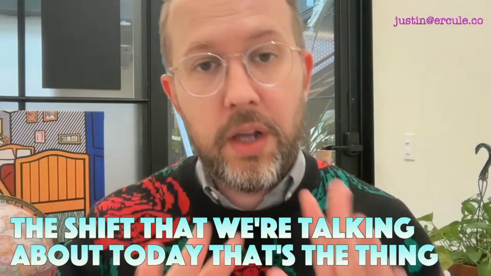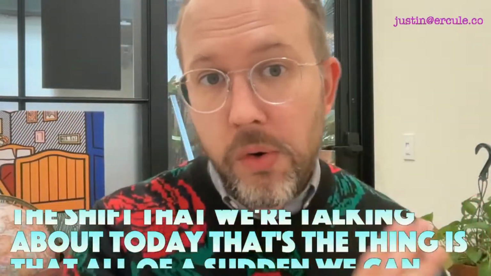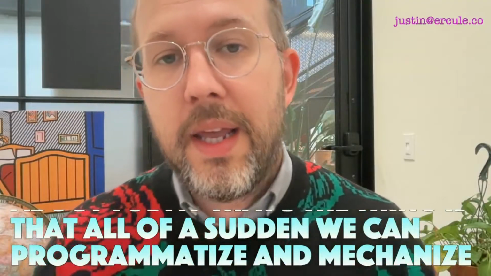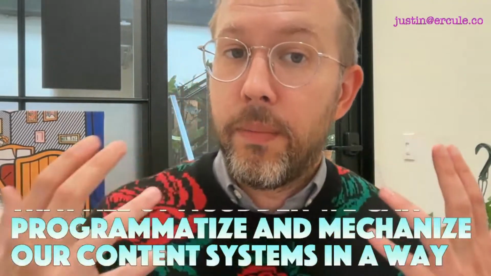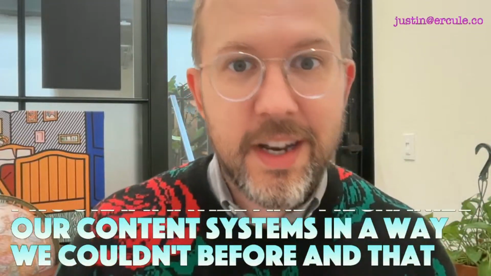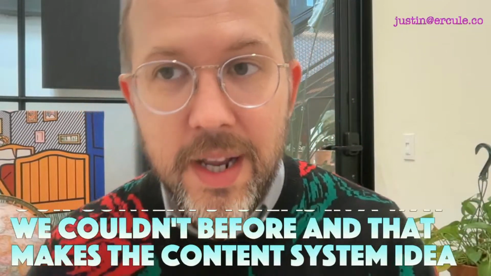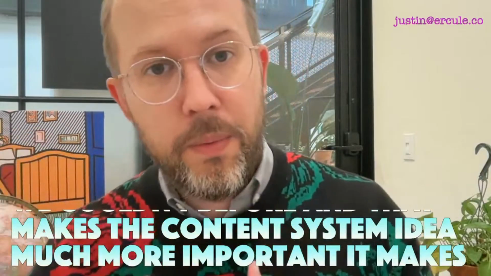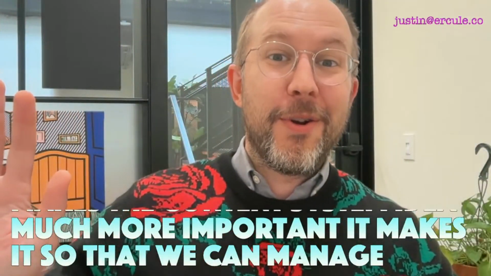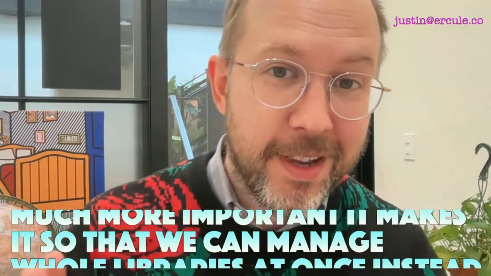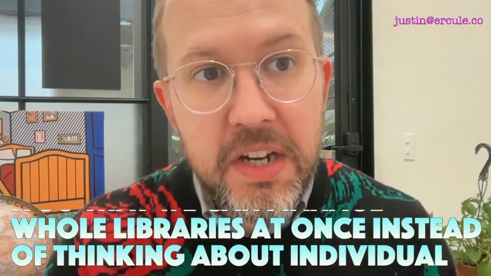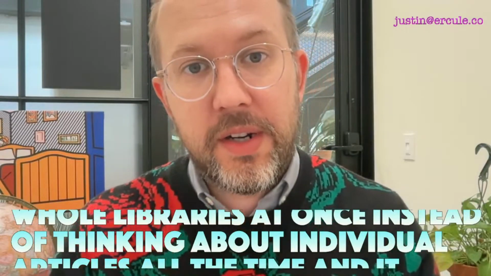All of a sudden we can programmatize and mechanize our content systems in a way we couldn't before. And that makes the content system idea much more important. It makes it so that we can manage whole libraries at once instead of thinking about individual articles all the time. And it makes it so that we can get better and more predictable performance at a lower cost. So before I start showing you what you came here to see, most likely, which is these differences between these automation tools, that's what I just want you to be aware of before I start getting into the details.